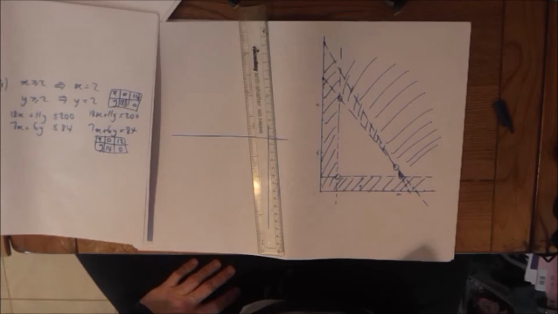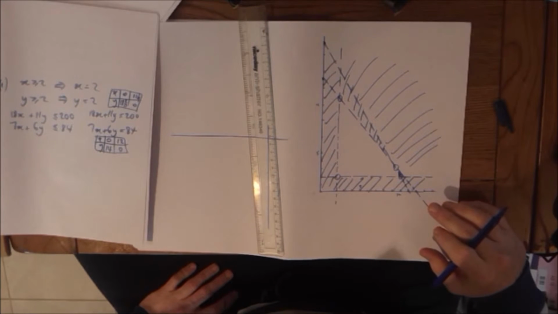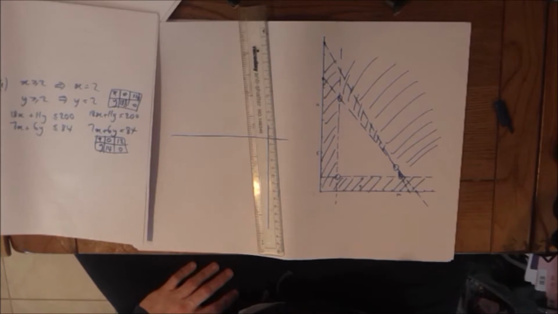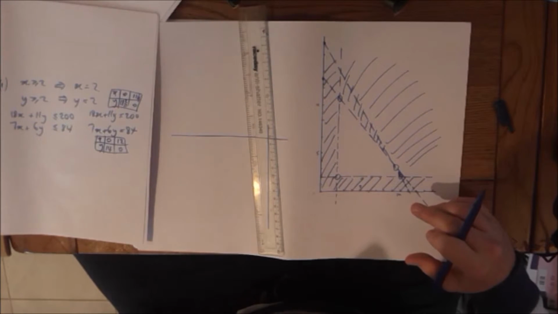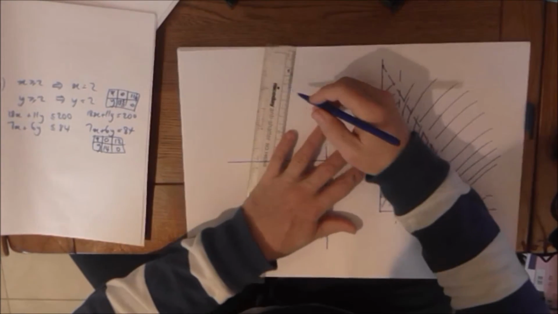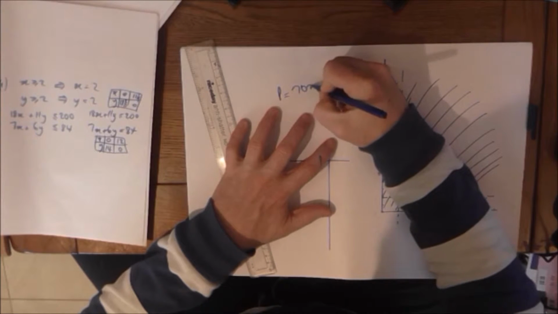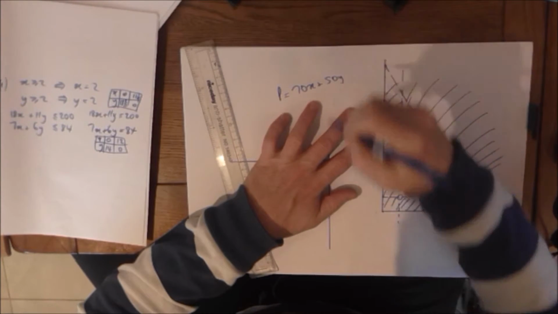Okay, so that's Roman numeral part 2. And Roman numeral part 3. So, Roman numeral part 3 says we now sell them and we get £70 for each unit of X, and we get £50 for each unit of Y.